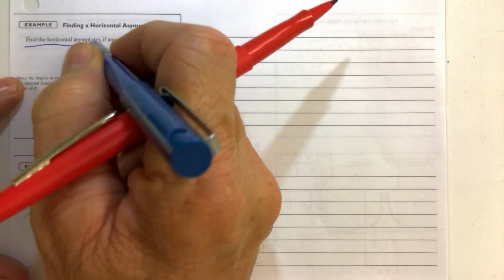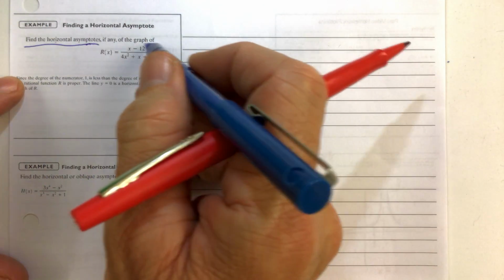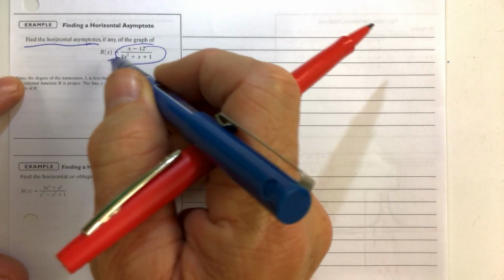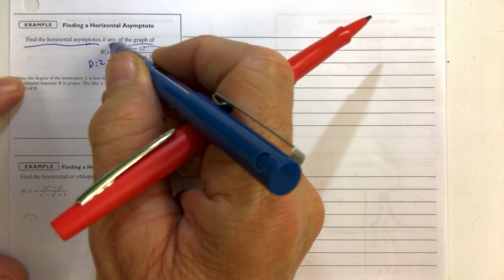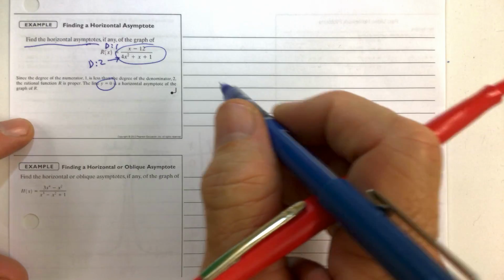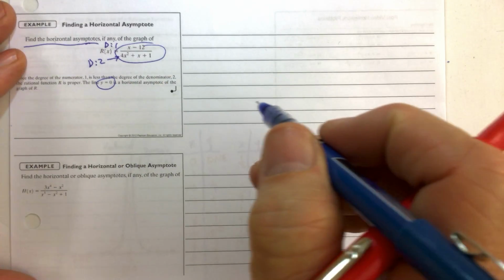But in this example, find the horizontal asymptotes. Well, if you just keyed in on what we just talked about, the denominator degree is a 2. So the degree in the denominator here is a 2, and the degree in the numerator is a 1. If that's the case, then we have the line y equals 0 as a horizontal asymptote. So that's a proper rational function. It's that simple for those kinds.